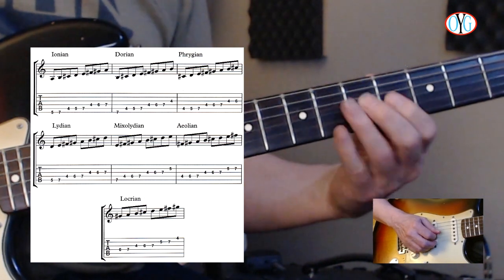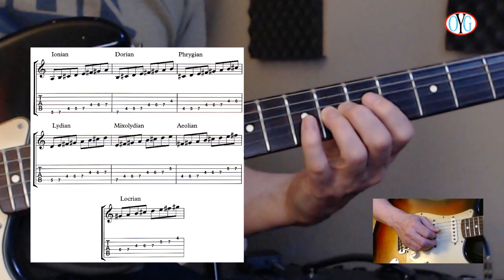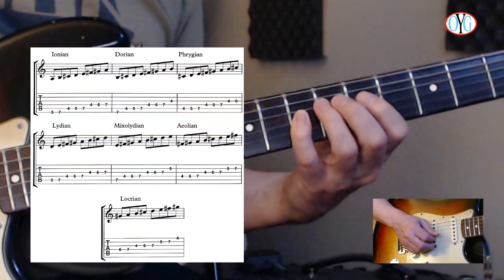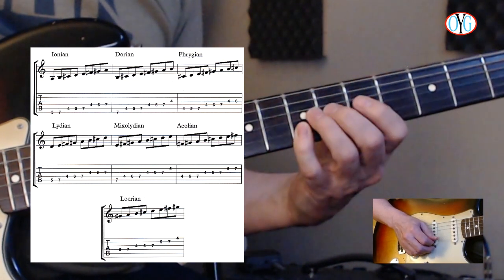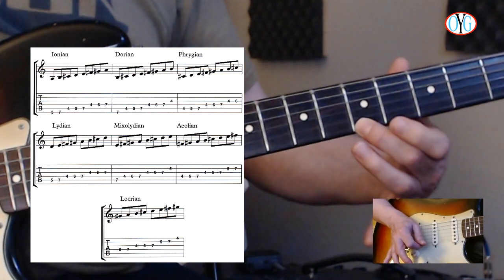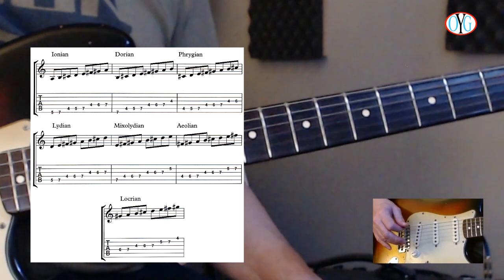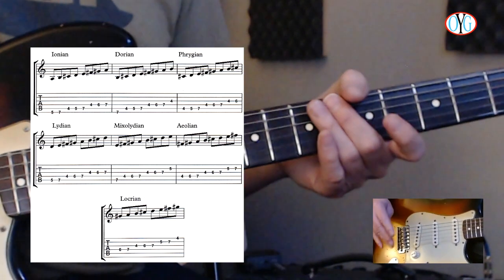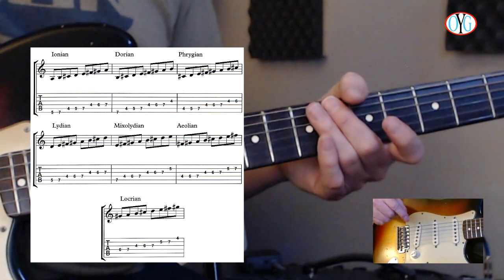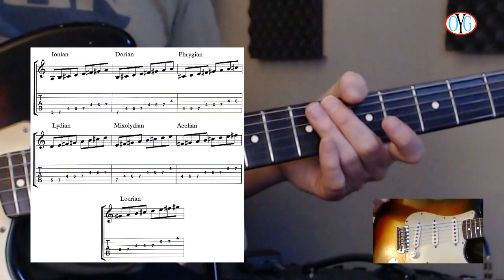And so Dorian, right, Phrygian, Lydian, Mixolydian, Aeolian, Locrian, and back to Ionian. And you just keep going until you run out of notes. Okay? So, if you need to rewind this and listen to the demonstration again, go ahead and do that.